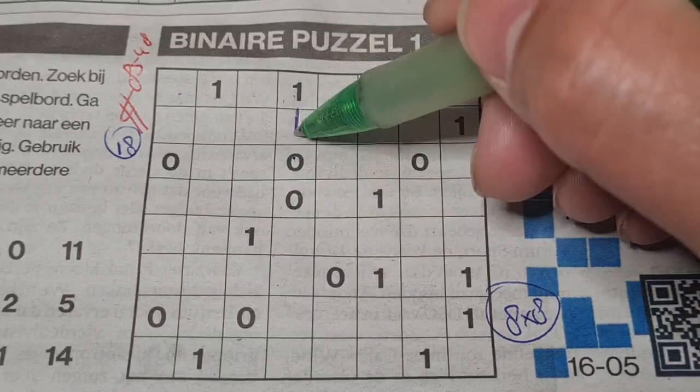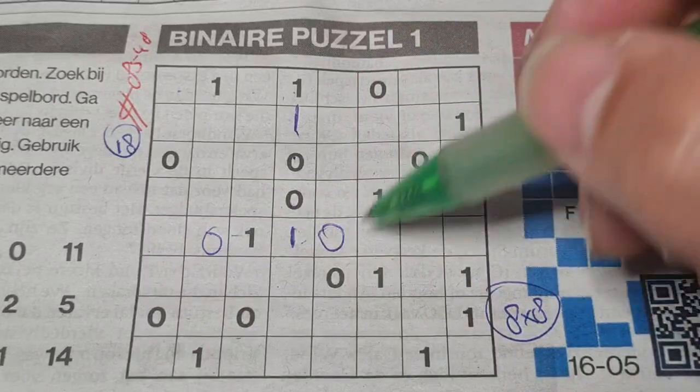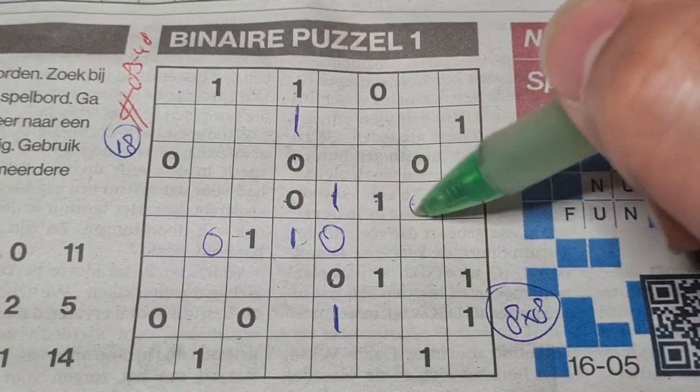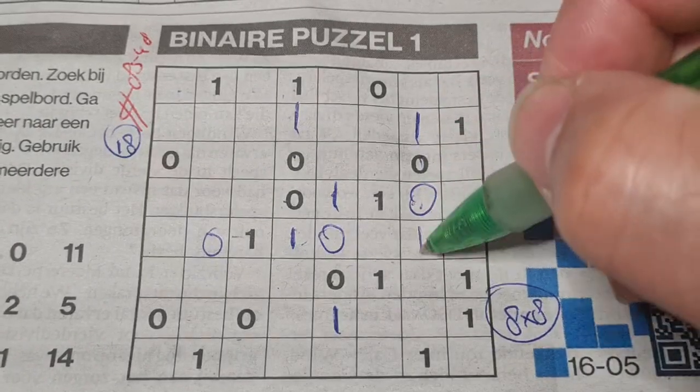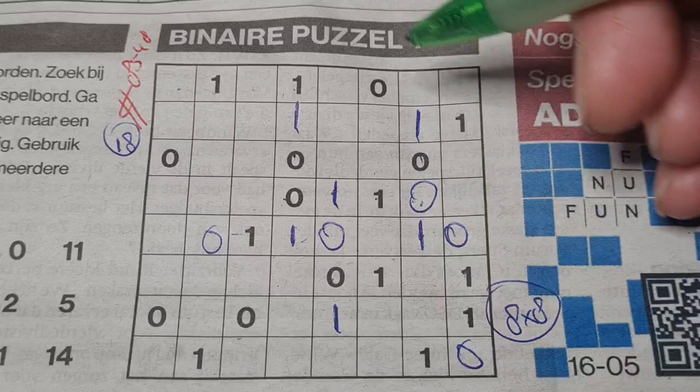Double O, here one, there one. Double 1, here no, there no. Double O, here one, there one. Double 1, here no, there no. Double O, here one, there one. Double 1, here no, there no.